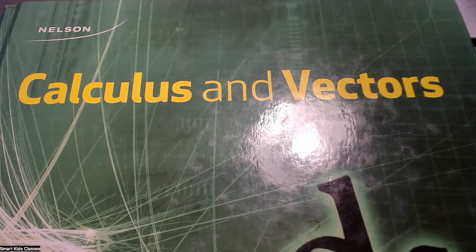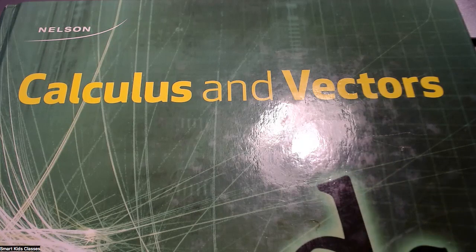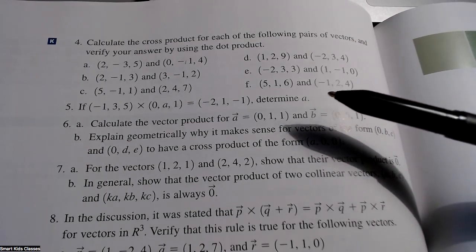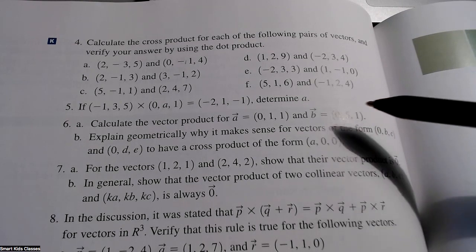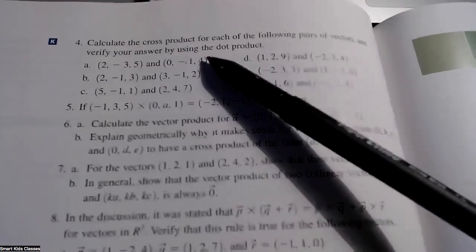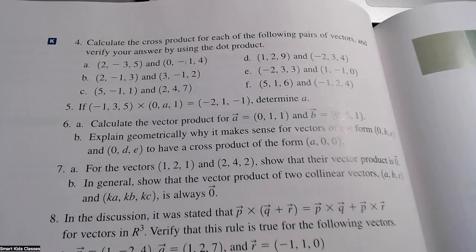Hello, students. I'm going to explain this textbook, Calculus and Vectors, Nelson School Textbook, for Unit 7.6, Cross Product. Question 4 on page 408: calculate the cross product for each pair of vectors and verify the answer by dot product. I'm going to do A and B to illustrate to you.